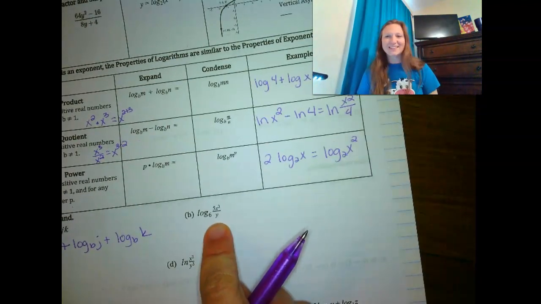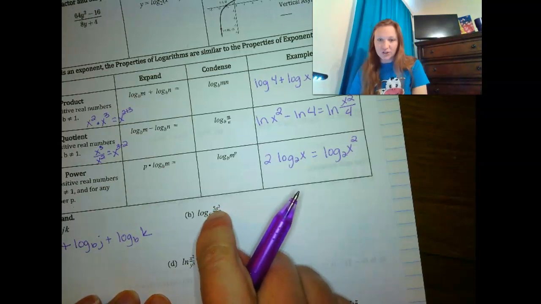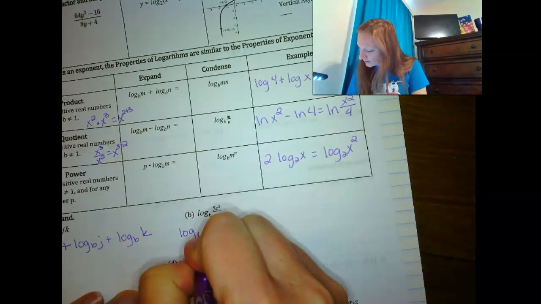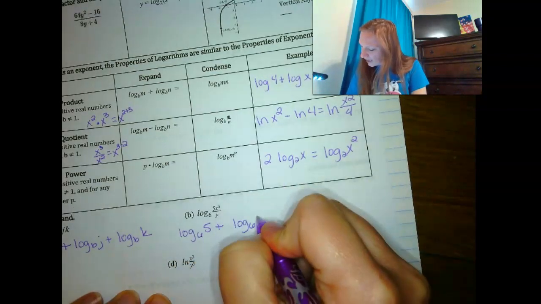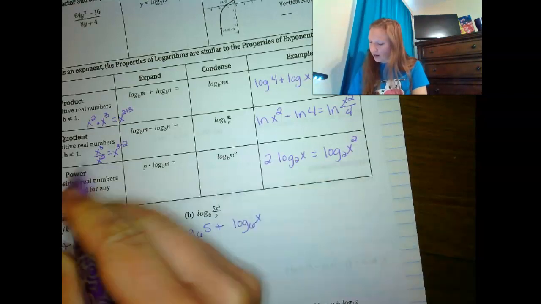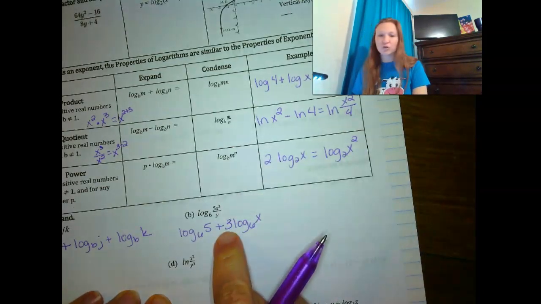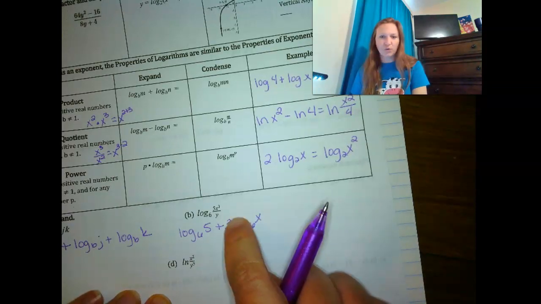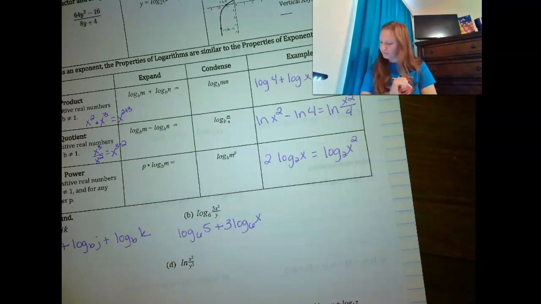All right, this one is going to use all 3 properties. First, notice at the top I have multiplication. I have 5 times x squared, so that will be my first property. So log base 6 of 5 plus log base 6 of x. Now this would be an x cubed. Keep in mind, because it's an exponent up here, I can use the power rule and bump it out front to be multiplied times this log. We usually don't put it multiplied at the end because that confuses it, but if you put it out front, it looks more like multiplication. That's why we put it out front, just for readability purposes.